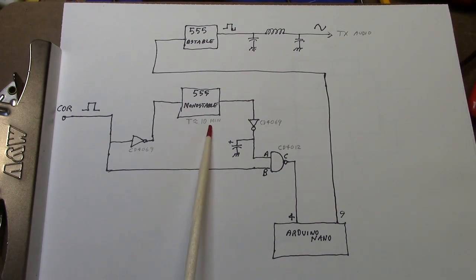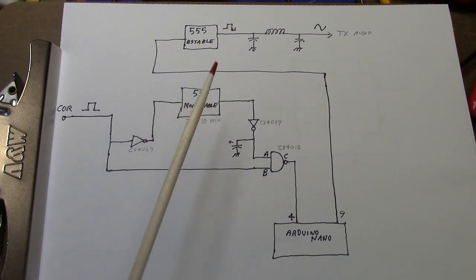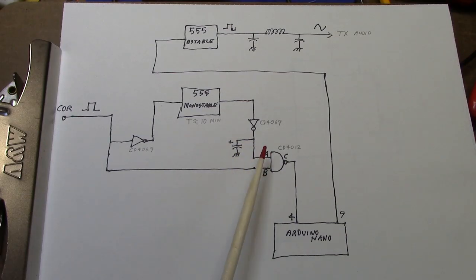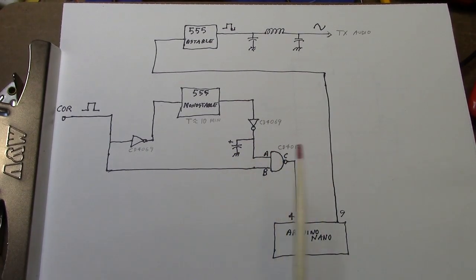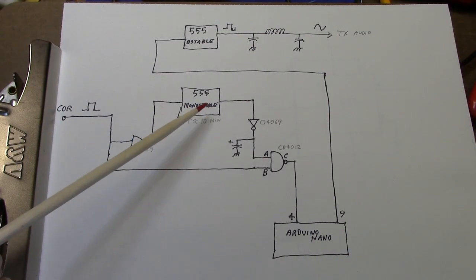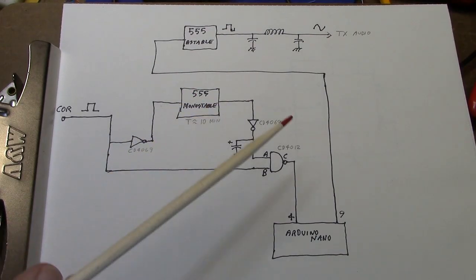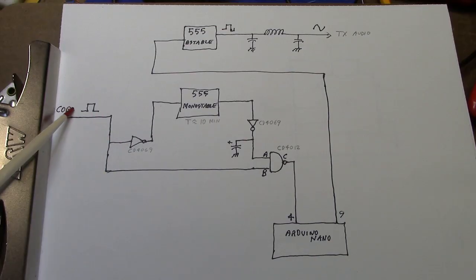So for the 10-minute period that this timer is running with an output high, it's feeding a low to this point. So in other words, the output of the 2-input NAND gate is not going to go low, so the Arduino will not trigger. At the end of 10 minutes or wherever I want to program the time of this one here, that will drop low again, which will make this point high, and it'll wait for another trigger, which will sequence it all over again, and it'll send the code.